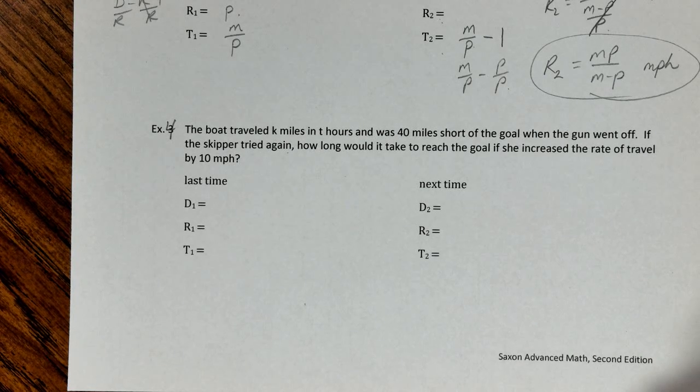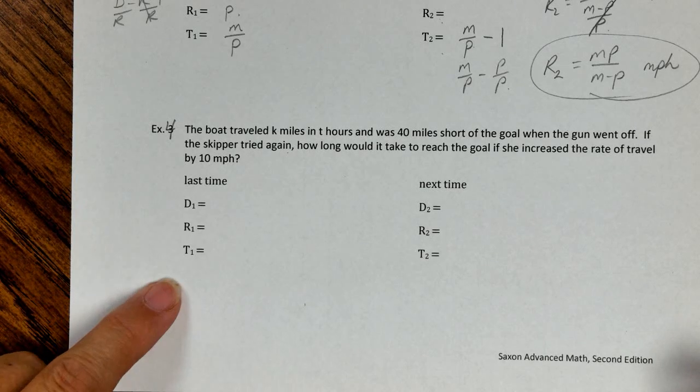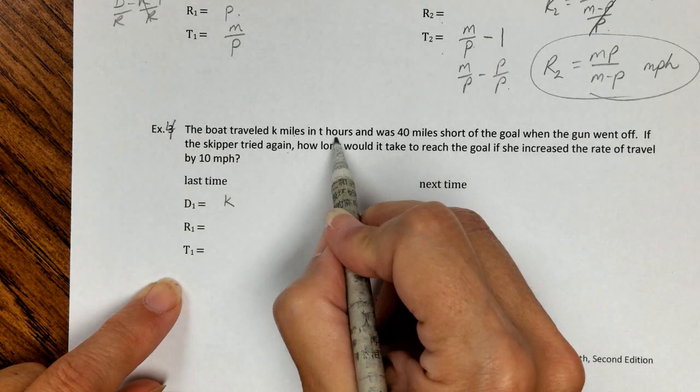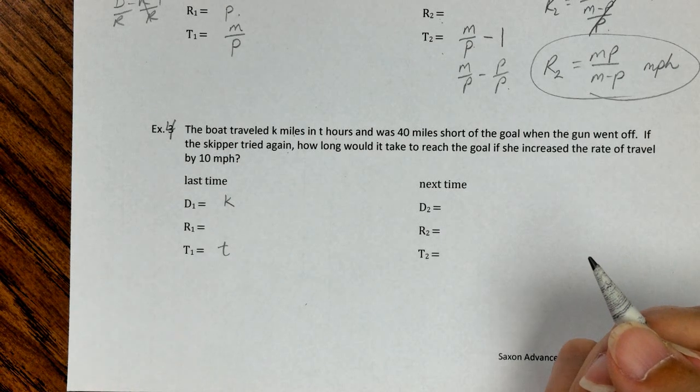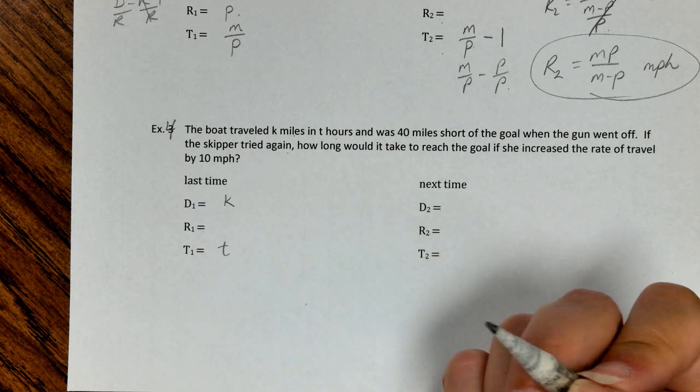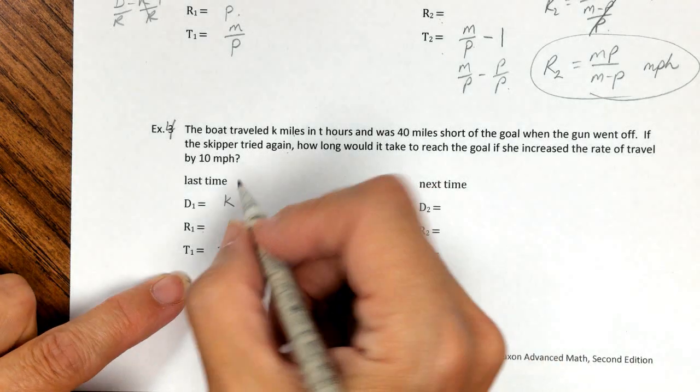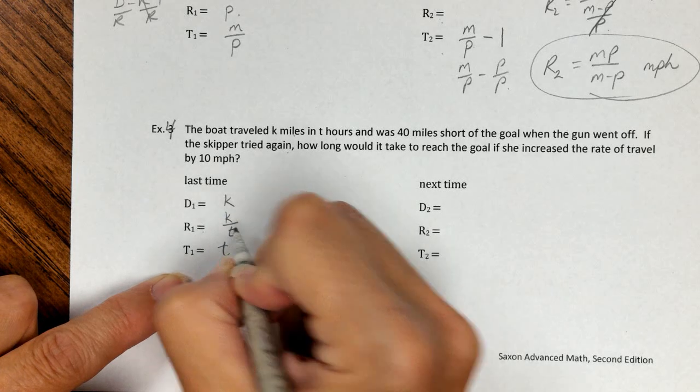It's a short lesson. The boat traveled k miles in t hours and was 40 miles short of the goal when the gun went off. They must be having a race. If the skipper tried again, how long would it take to reach the goal if she increased the rate of travel by 10 miles per hour? Okay, so last time, k miles, that's the distance, t hours, that's the time. Okay, pause there. What's the rate? That would be distance divided by time, like it was up in the previous example. So this rate is k over t.